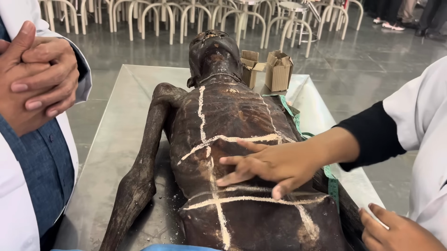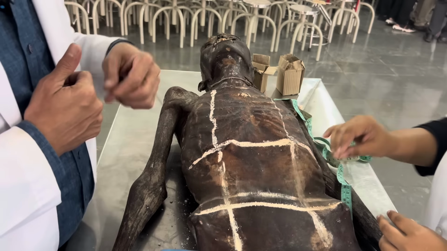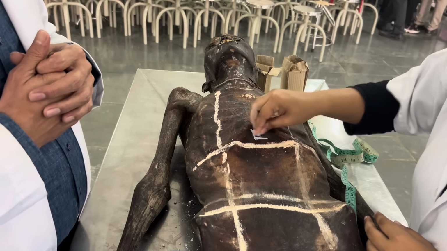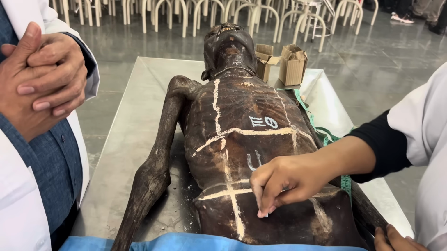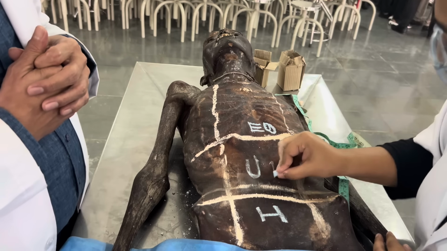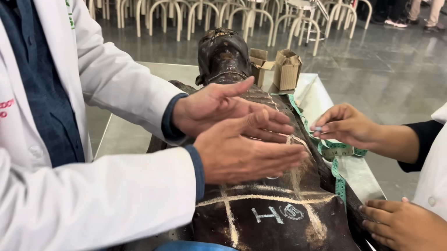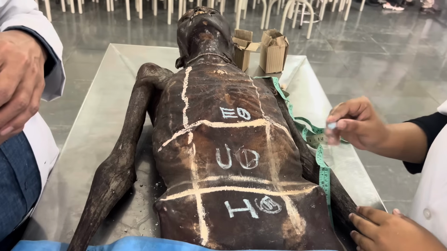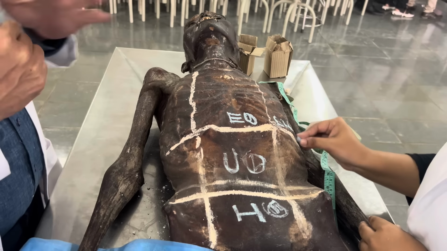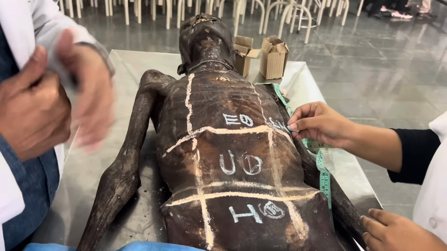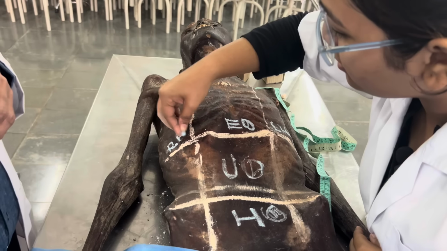Now tell me the nine quadrants. This is the epigastrium. Put numbers: number 1 is the epigastrium, this is the umbilical, and this is the hypogastrium. The epigastrium is above the stomach and the hypogastrium is below. This is the left hypochondrium: hypo means below, chondria means ribs, so below the left ribs. This is the right hypochondrium.